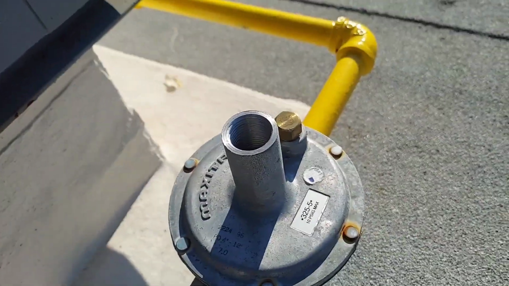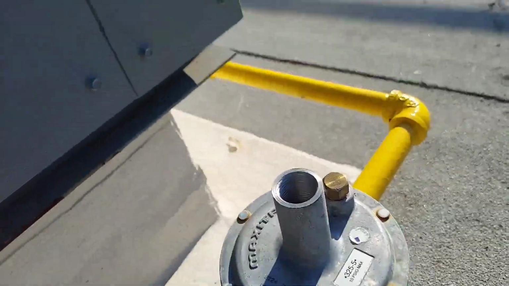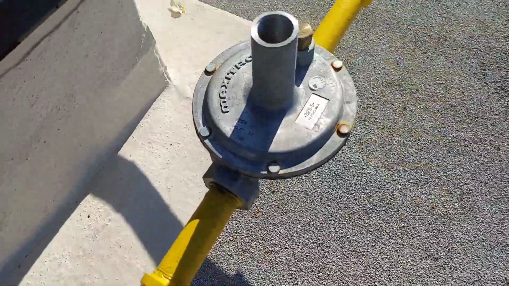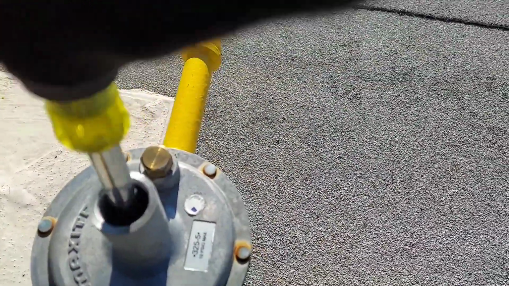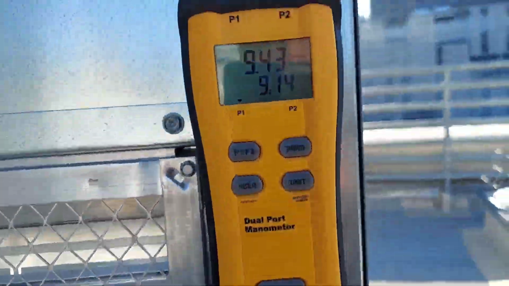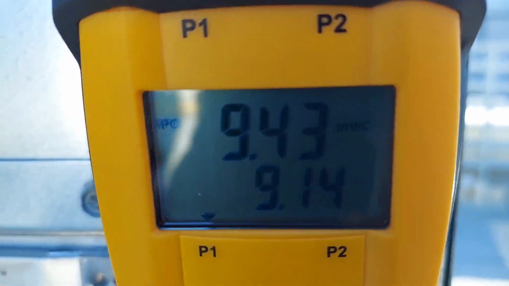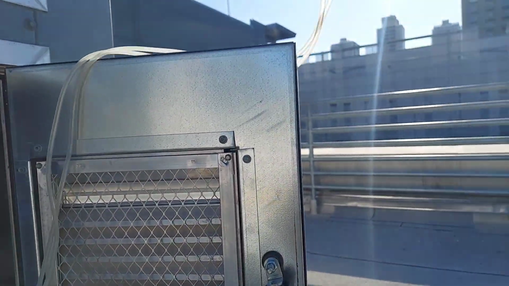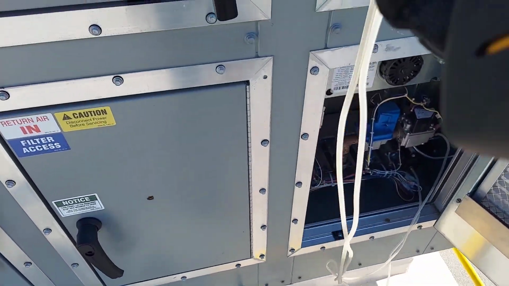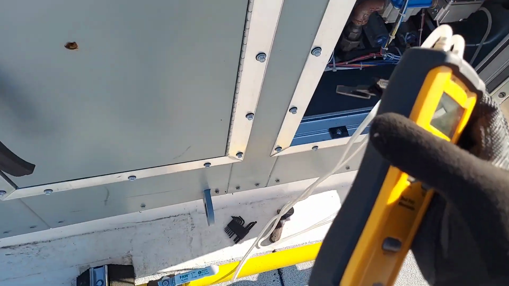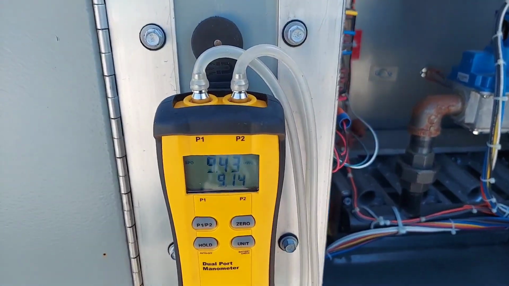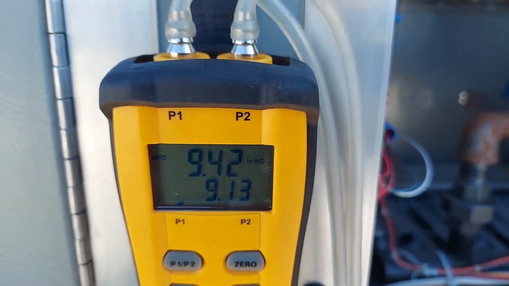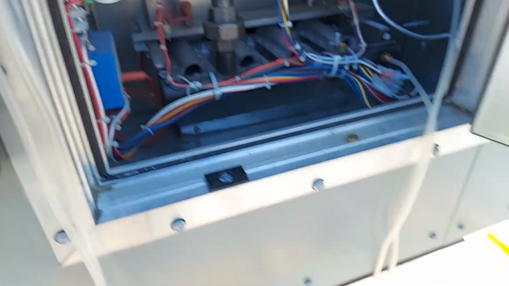Okay, so there you can just put the screwdriver in there, and you can see that's my incoming gas pressure right there. I think this is a bad place for my tool, so you guys aren't seeing it. Let's just move it over here, or even right here. That's better. So you can see I'm at 9.4 inches of water column. That's my entering gas pressure.